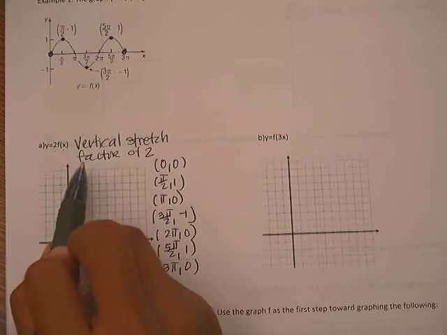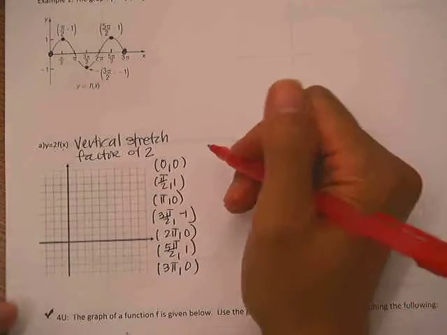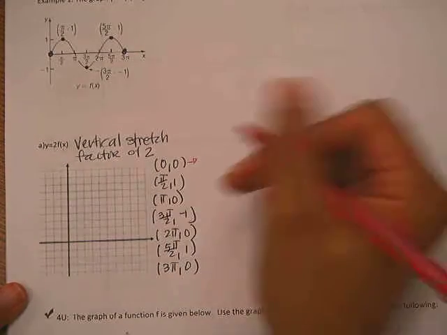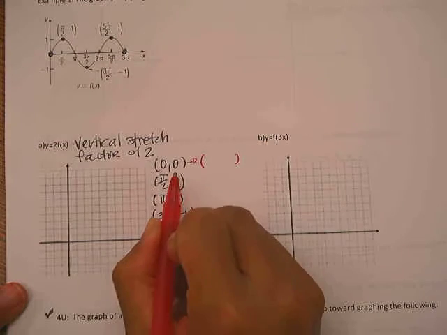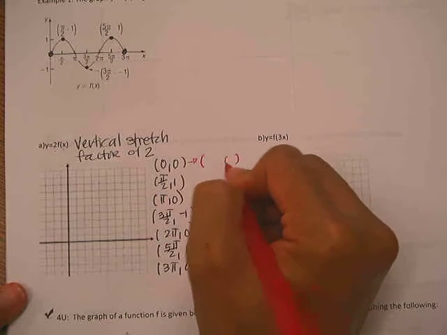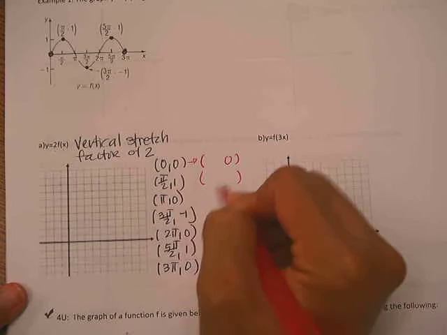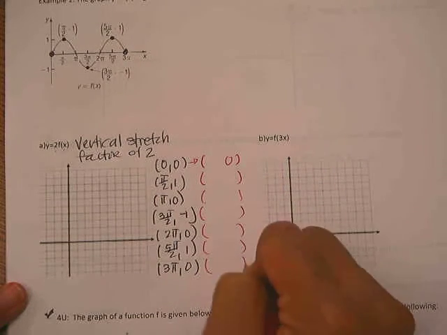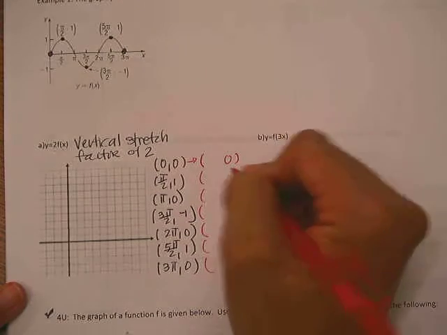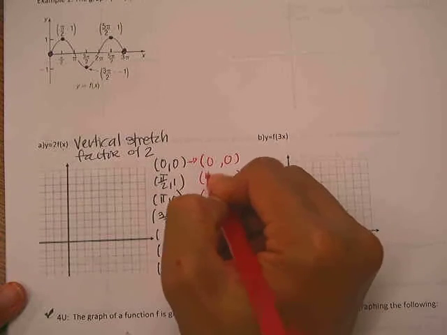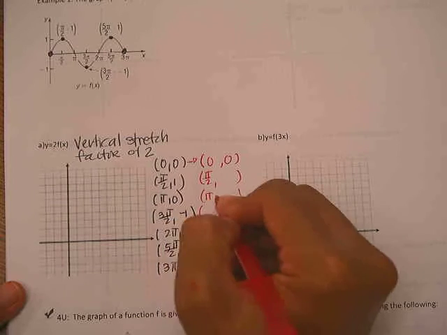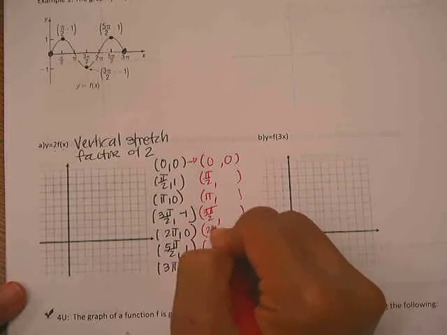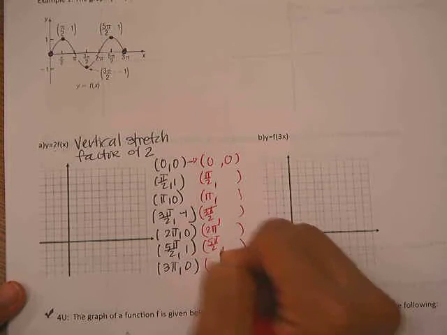Because it says it's a vertical stretch factor of 2, that means I'm going to multiply all my y values by 2. So what happens when I multiply this by 2? It stays at 0. So what I'm going to do first is write down all the x values first, because those values do not change. Okay, so let's write x first. This is pi over 2, this is pi, this is 3 pi over 2, this is 2 pi, this is 5 pi over 2, and this is 3 pi.